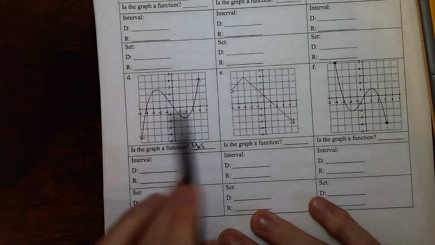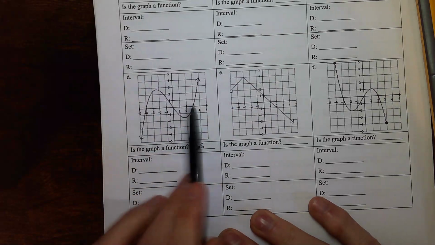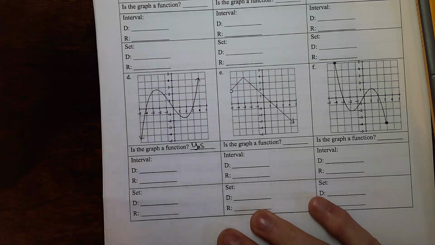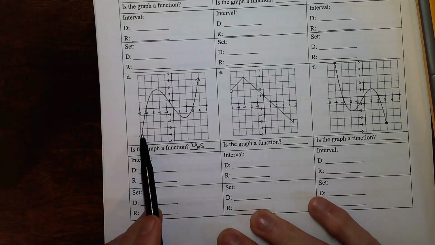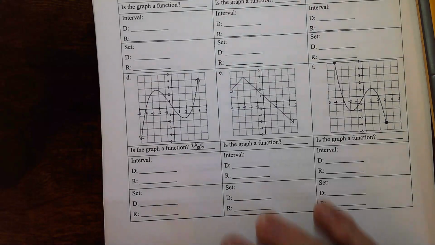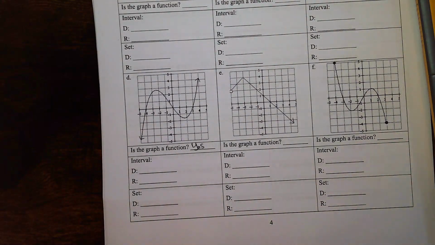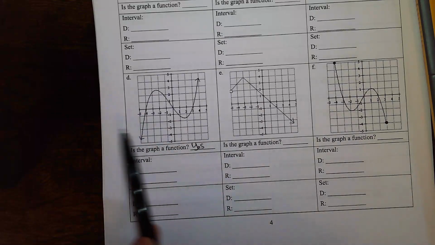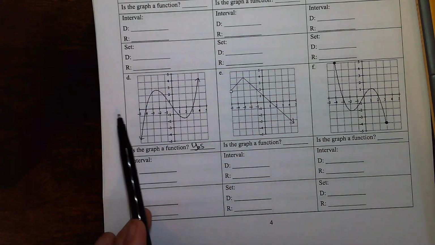And so when you think about x, x is left to right. The horizontal axis is left to right. So I'm going to ask myself, when I'm looking at this graph, how far left will this graph go? Now think about this. We've got arrows on the ends. Arrows on the ends means it's going to go forever and ever. So forever and ever to the left, I'm talking about the domain. How far left does it go? It goes forever and ever to the left.